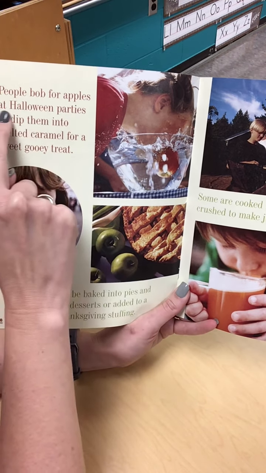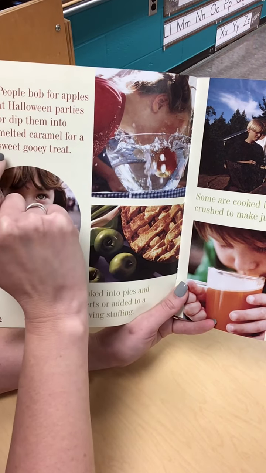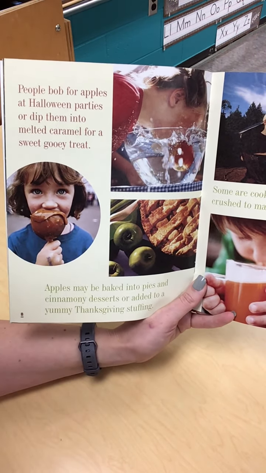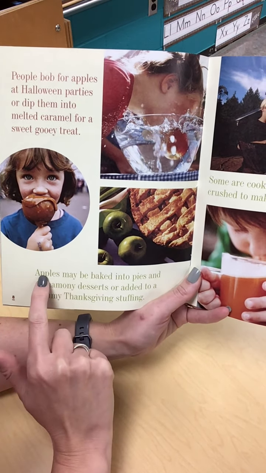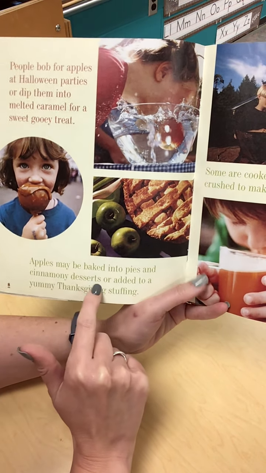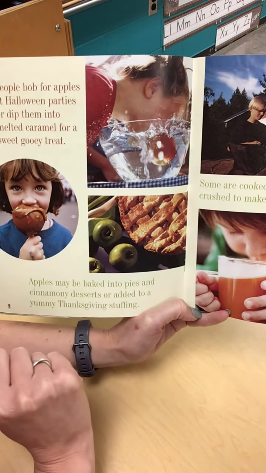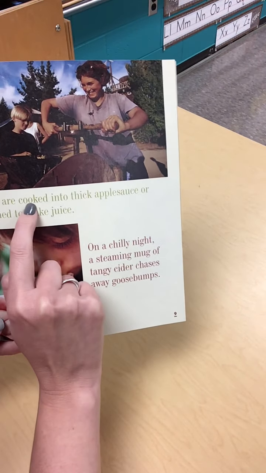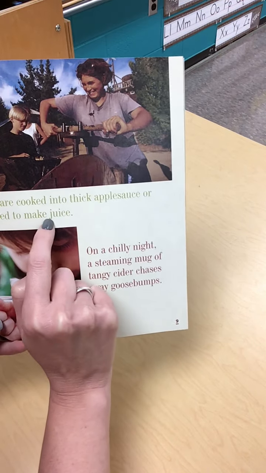People bob for apples at Halloween parties or dip them into melted caramel for a sweet, gooey treat. Oh, that's my favorite. I love caramel apples. So yummy. Apples may be baked into pies and cinnamony desserts and added to yummy treats like Thanksgiving stuffing. Some are cooked into thick applesauce or crushed to make juice.